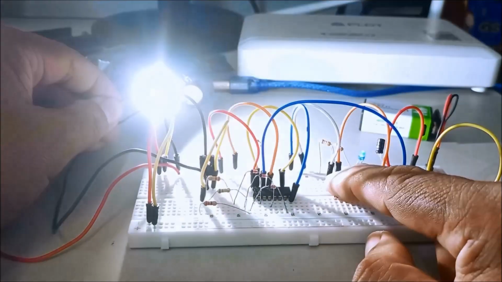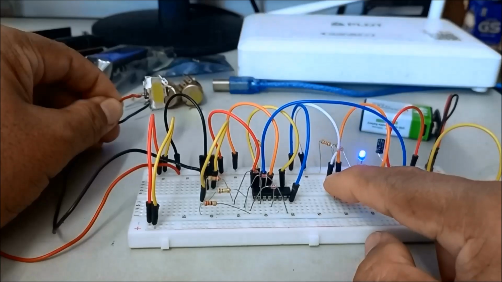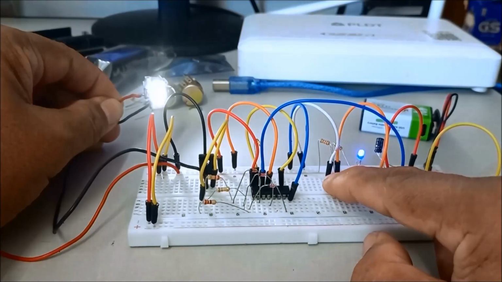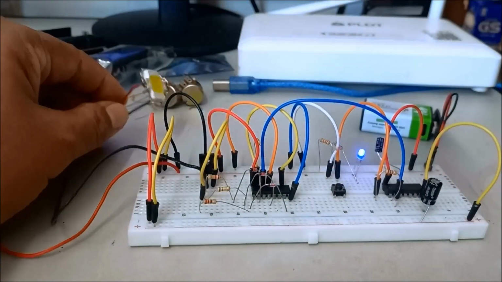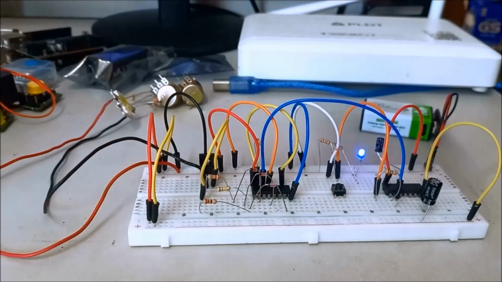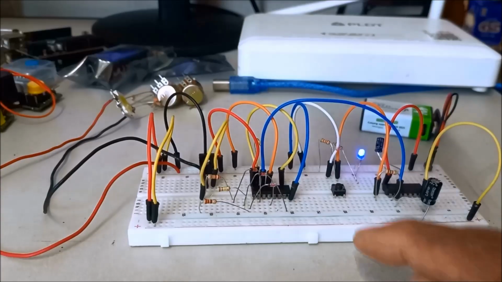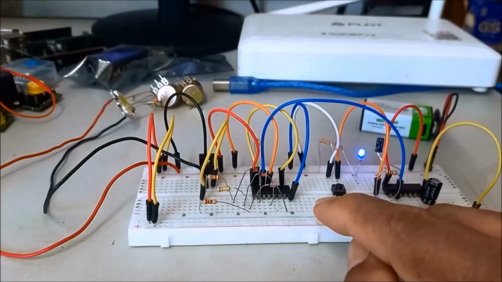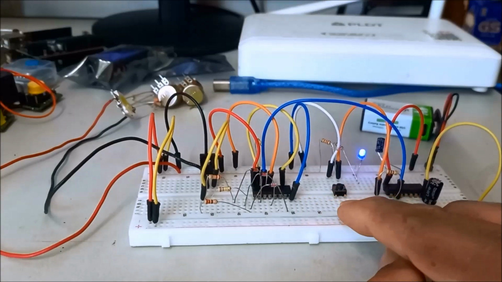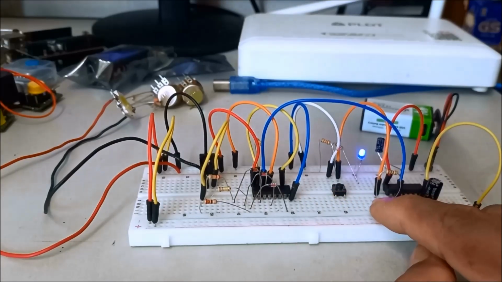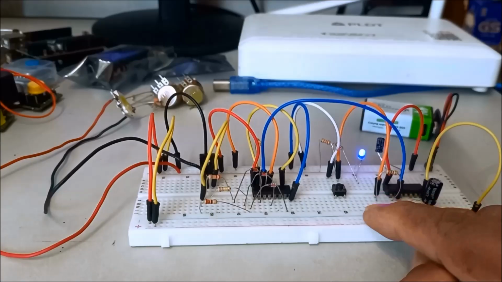So we are now able to dim the COB or the chip on board LED. So this is now our dimmer switch circuit using the 4017 and the debouncing IC 7414.